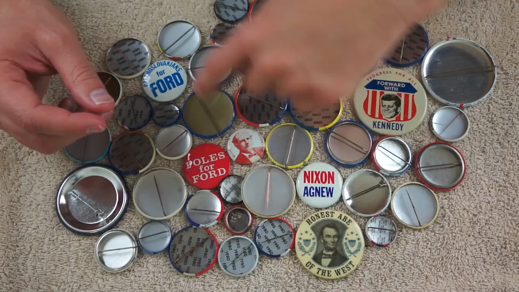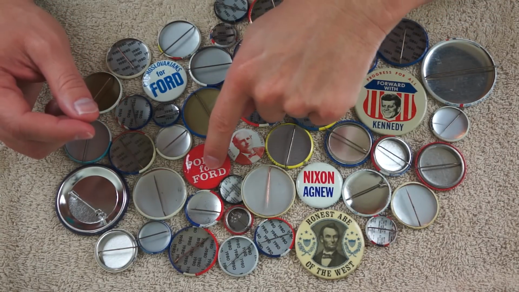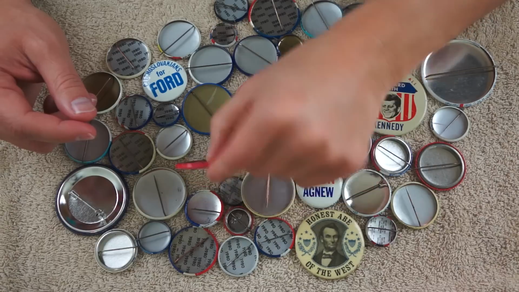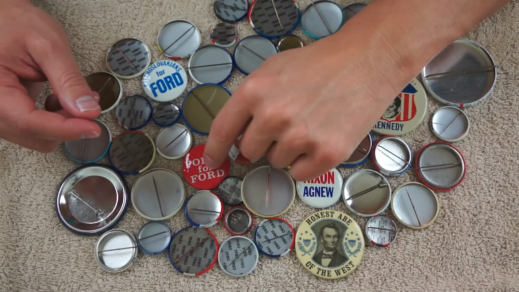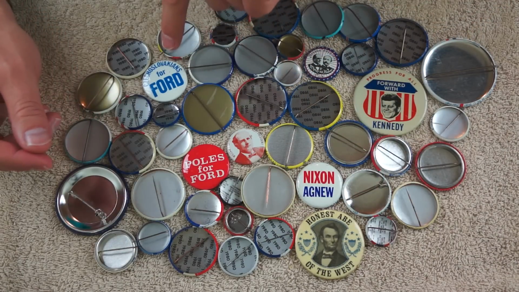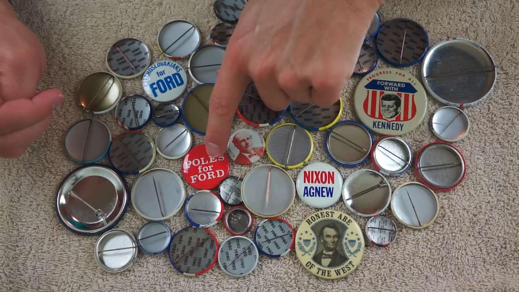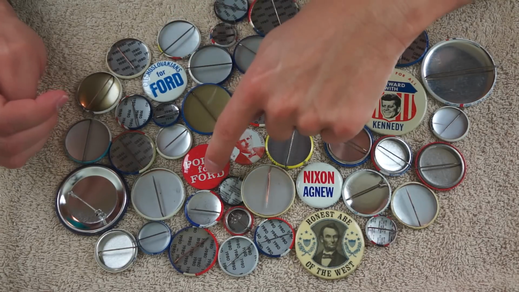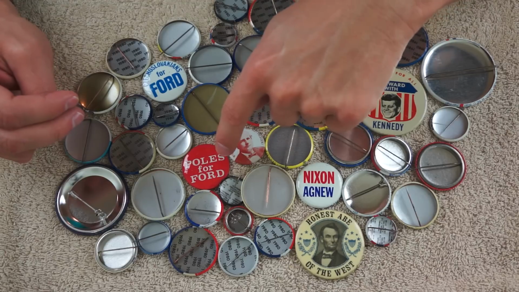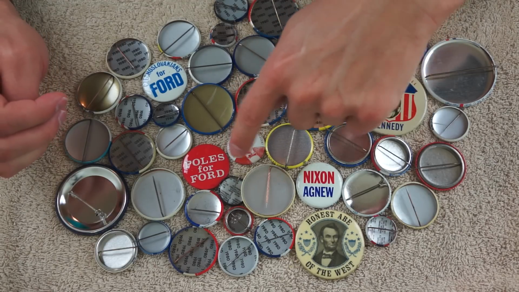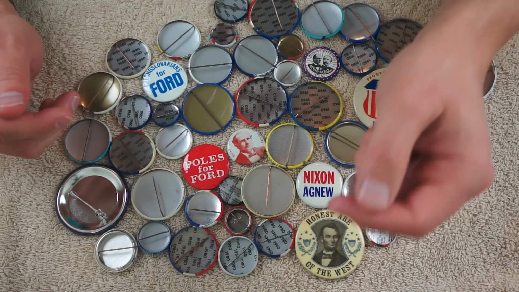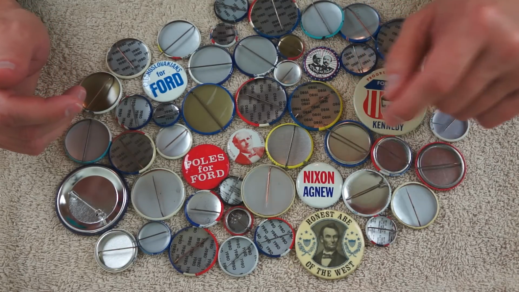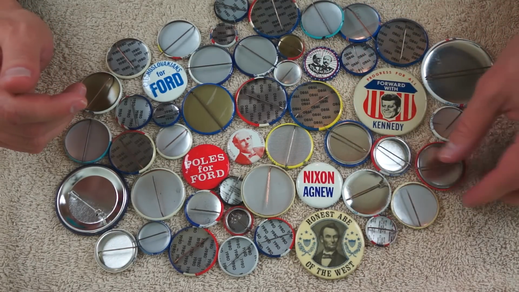Here's another one for Ford. This one is Polls for Ford. Obviously, this is an original button. I don't know that they do campaigning like this today, calling out different nationalities like Czechoslovakians or Poles. I don't even know if Poles is the correct term to use anymore. Polish, I think, is probably much more respectful.